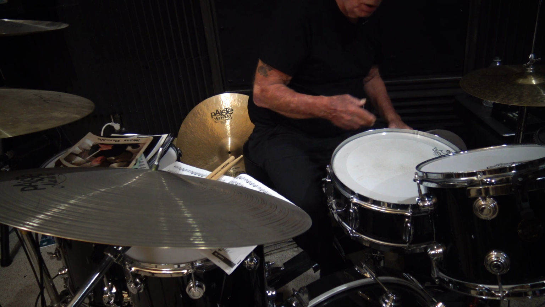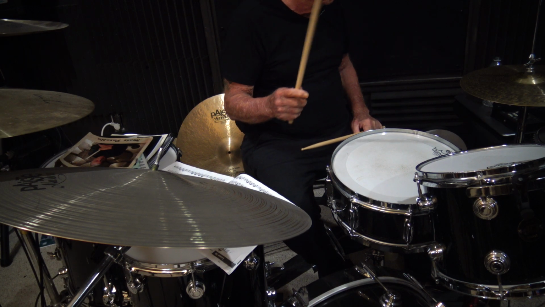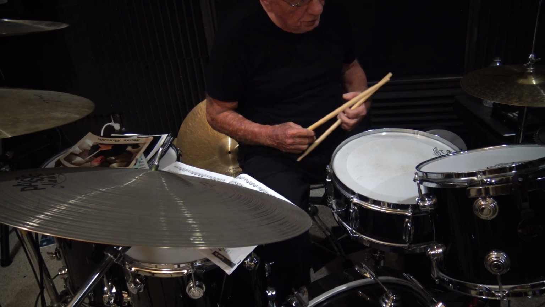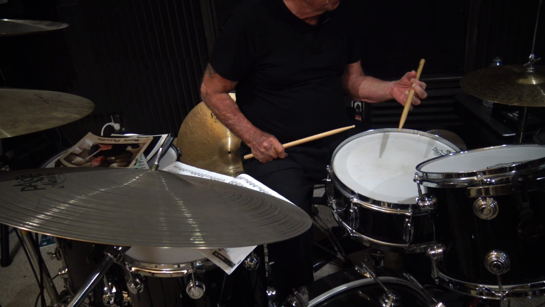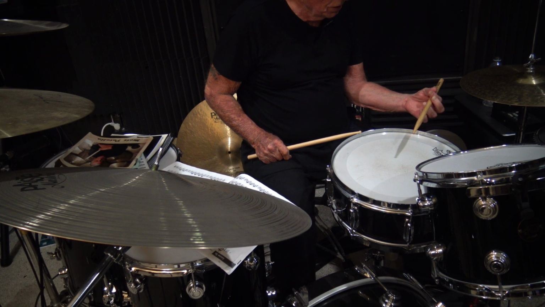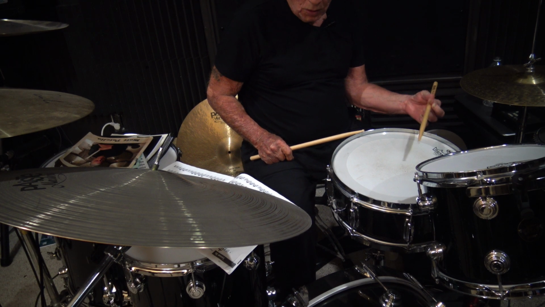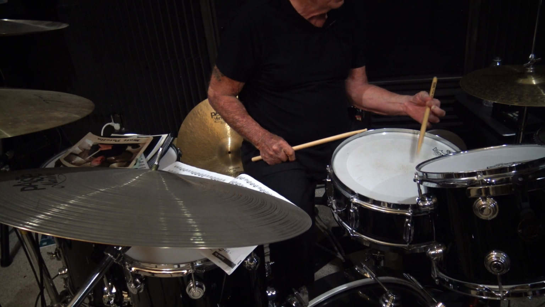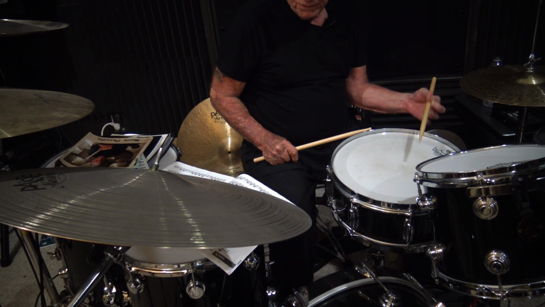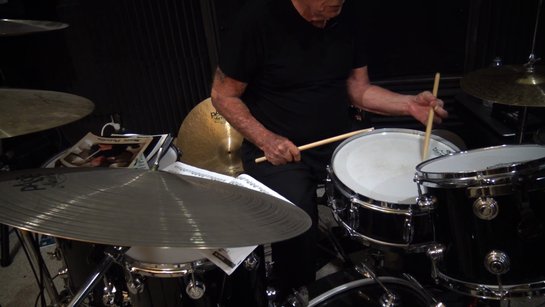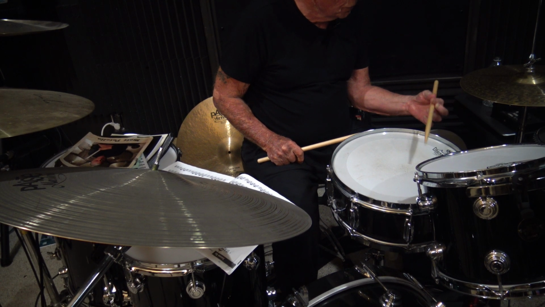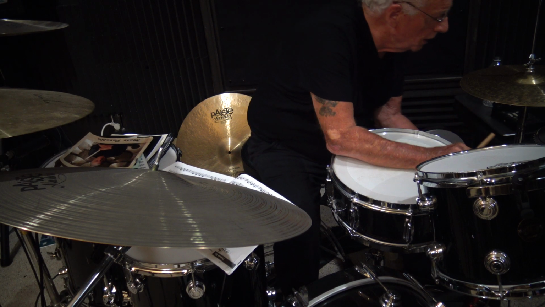Another way to do this, and I don't want to confuse you, but that's just playing the quarter note. If I said to you, play triplets, like on the snare drum, nice and slow, a 1 and a 2 and a 3 and a 4 and a 1, 2, 3, 4, 1, 2, 3, 4, 1 and a 2, 3, 4. Just another way.